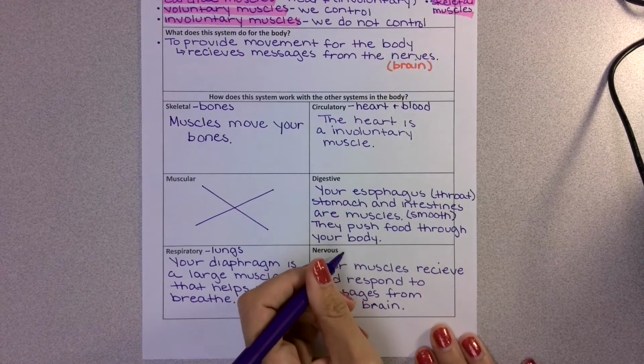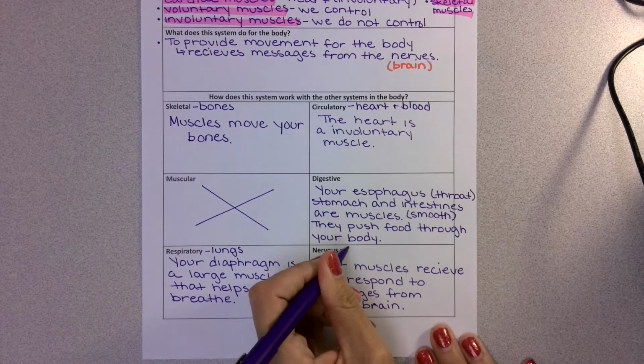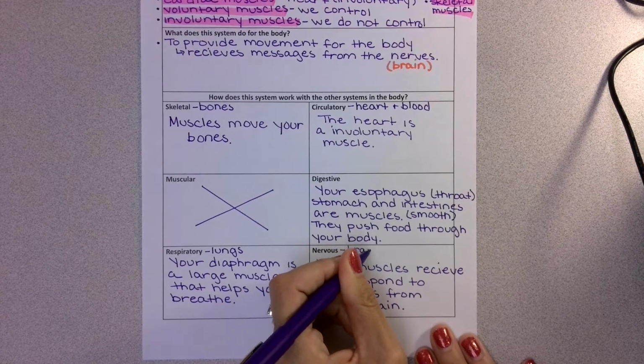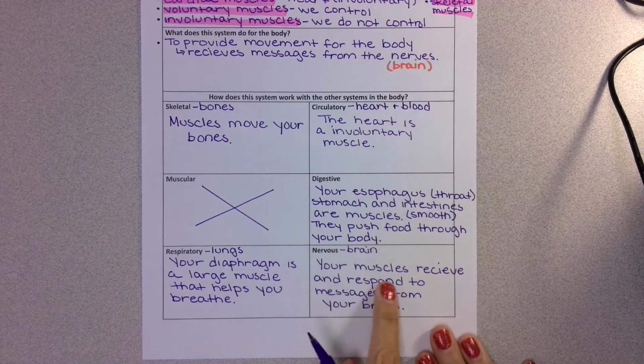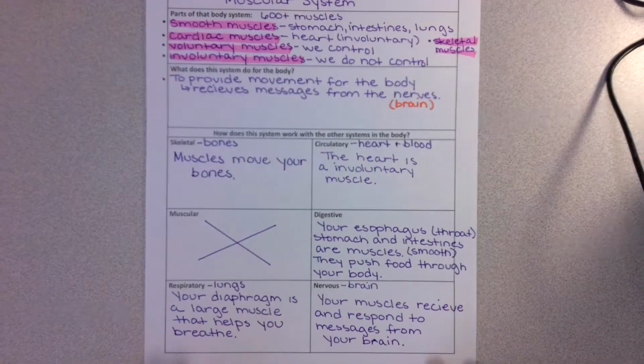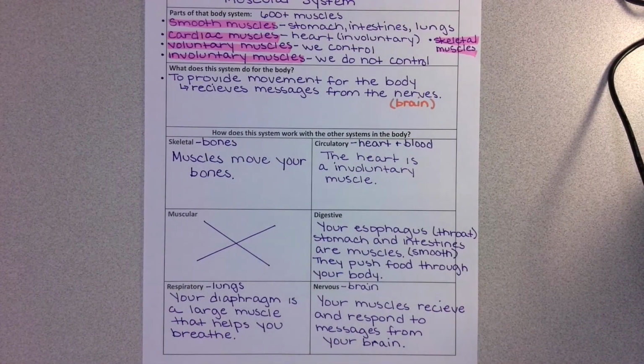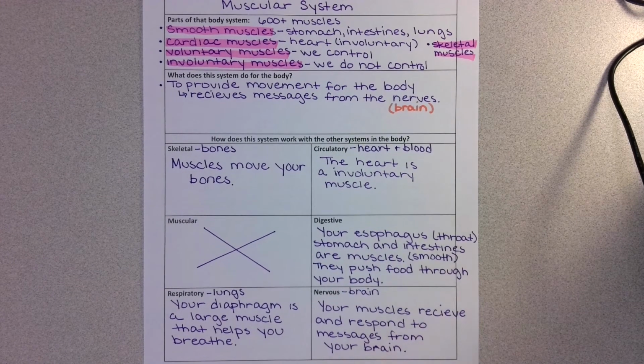Okay, then you have your nervous system. This is your brain. Your muscles receive and respond to messages from your brain. So that's how it works with your nervous system. All right, so I'm gonna leave that there so you can hit pause and make sure you have that written down.